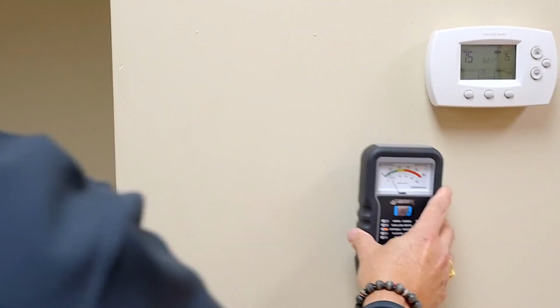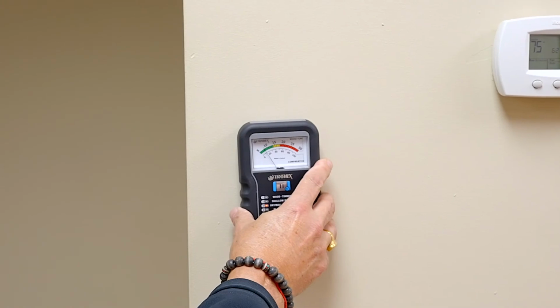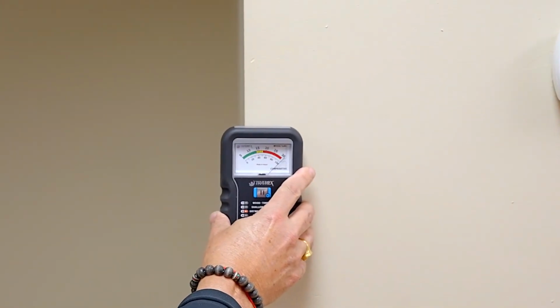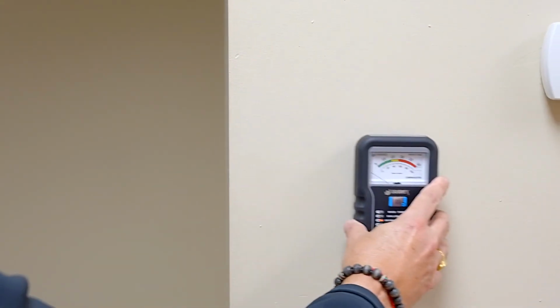One thing to be cognizant of with the ME5 is that metal will spike the meter. So we can see here as we reach a corner bead, the meter spikes.